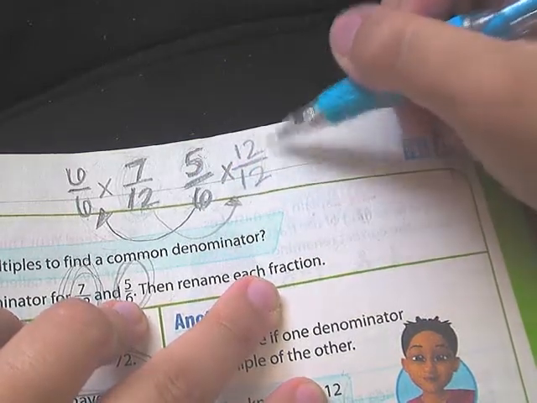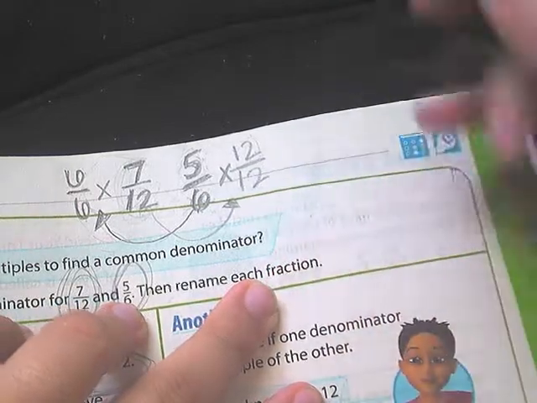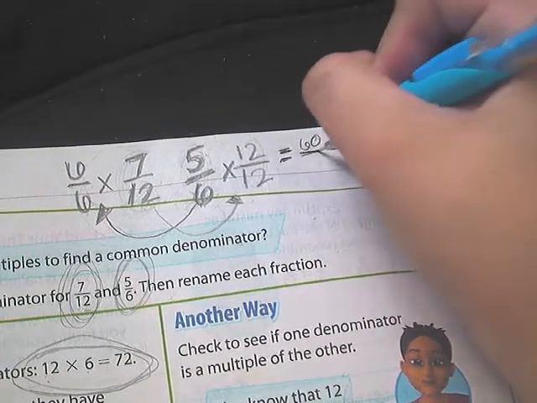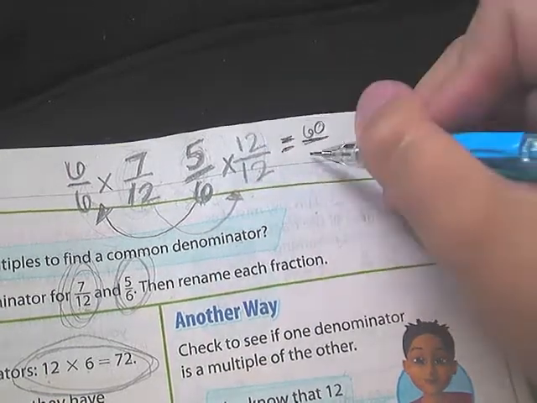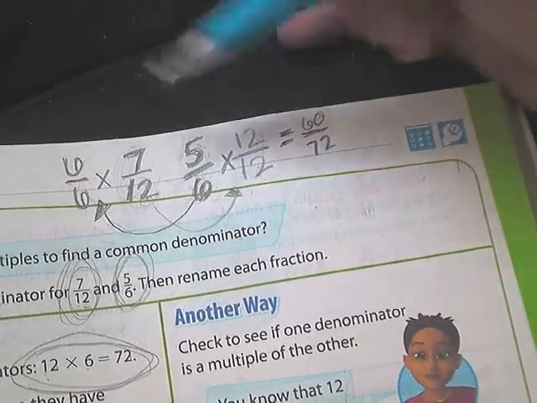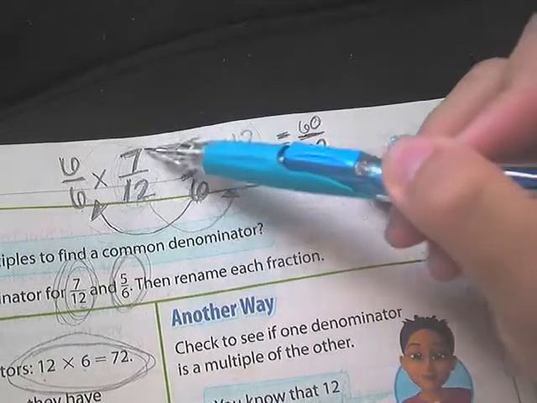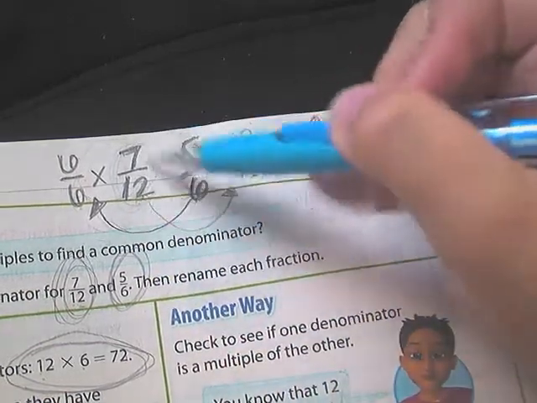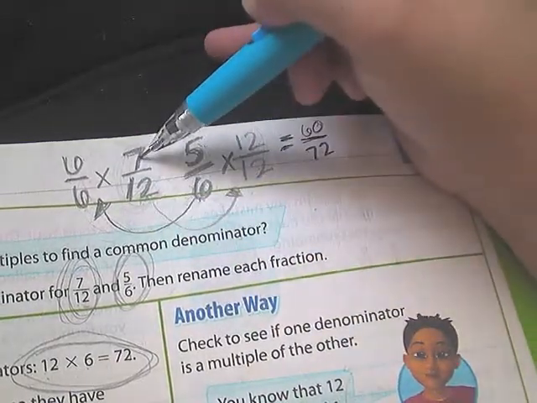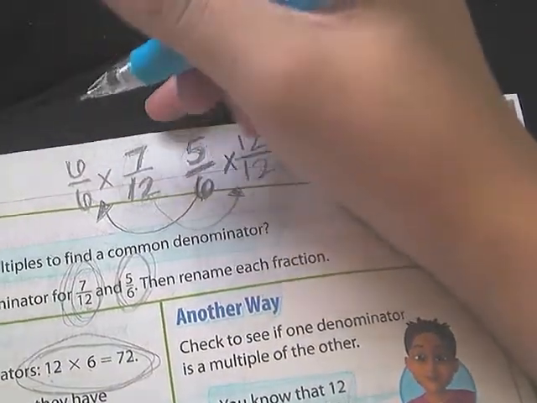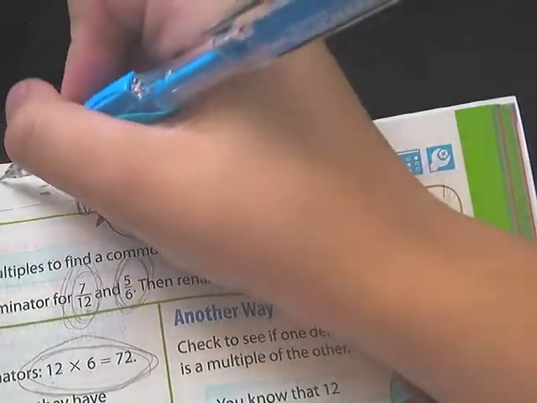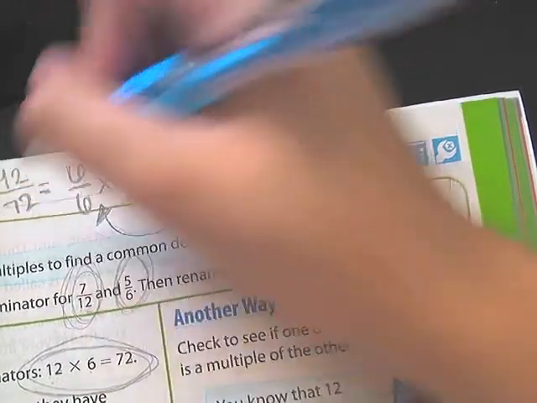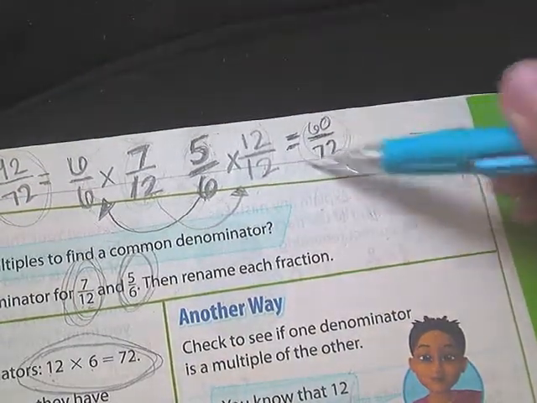So we're going to take 12, put 12 over 12 so we can multiply the top and the bottom. And then 5 times 12 is going to equal 60. And then 6 times 12 is going to equal 72. So they want you to do the same thing to your other side. Say we have this fraction right here. They want you to take the 6 and multiply the whole fraction by it. So you're going to pull the 6 over to the side. You're going to have 6 over 6 and multiply it by this fraction. So we know that 6 times 7 is going to equal 42. And we know that our new denominator is 72. So those are going to be your new fractions.